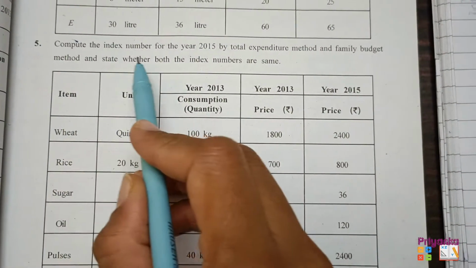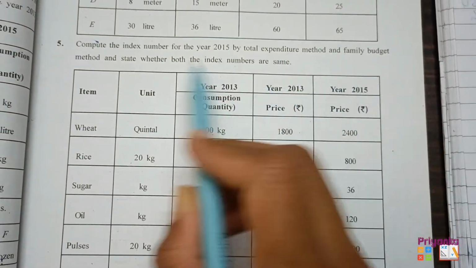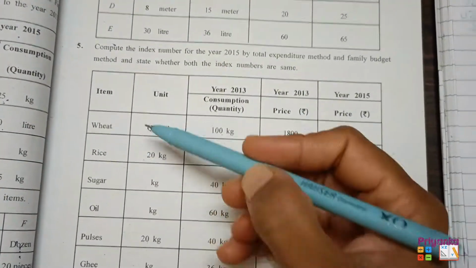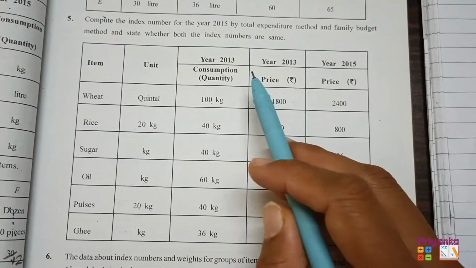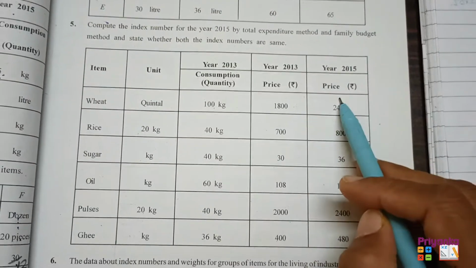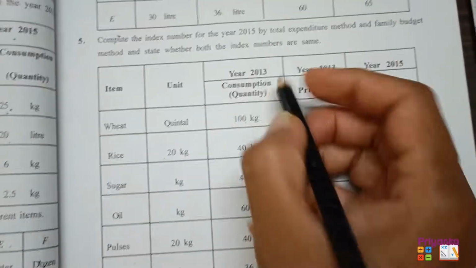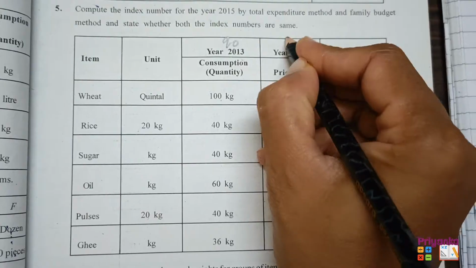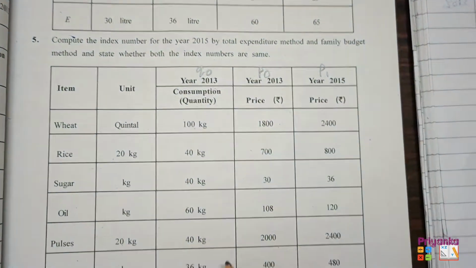Question number 5. Compute the index number for the year 2015 by the total expenditure method and family budget method, and state whether both the index numbers are the same. Items are given, units are given, and here the quantity of 2013 is given, and the price of 2013 and price of 2015. So obviously this will be the base here, so declare it as Q0, and price of 2013 as P0 and price of 2015 as P1.